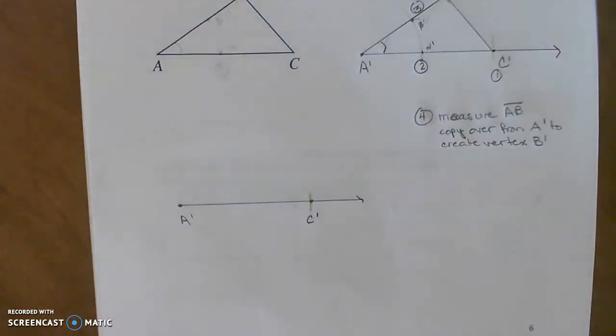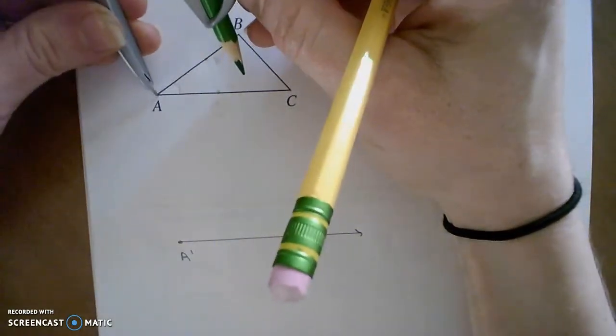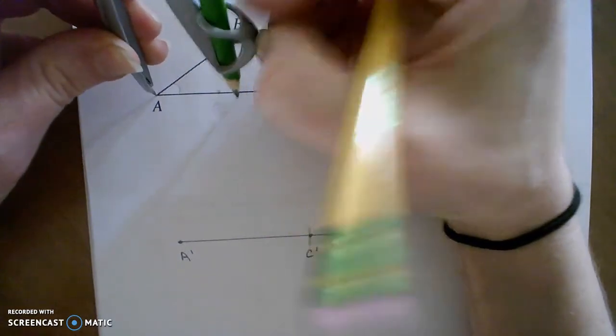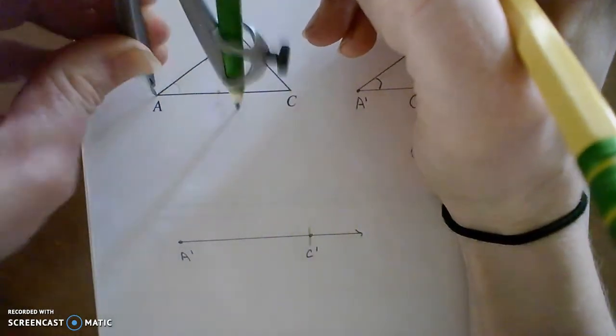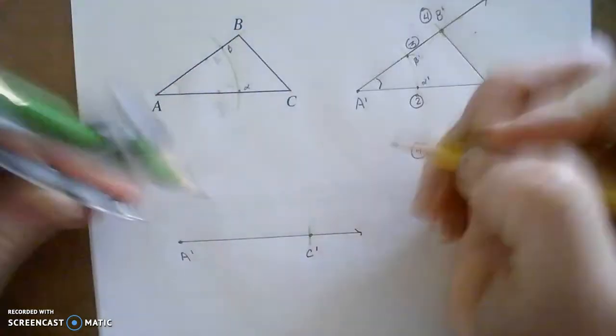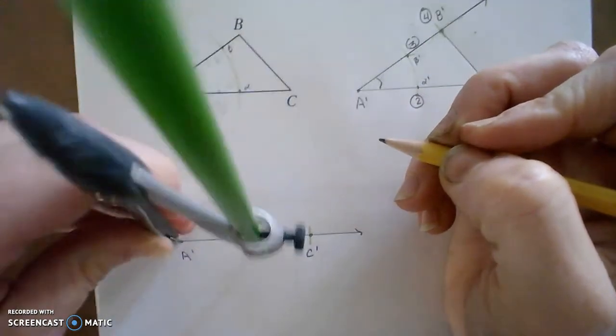Step 2 is to copy the angle over. So I'll set my compass to any old length that I like, and I'll draw an arc. This one I'll make a little bit bigger than the last one, just because it doesn't matter. That gives me these two. I'll call that alpha and beta. And I'll draw that same arc over here.